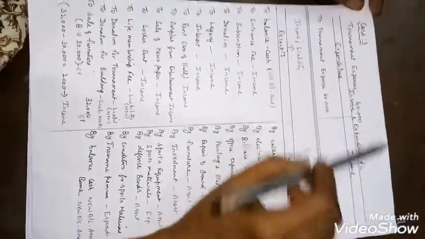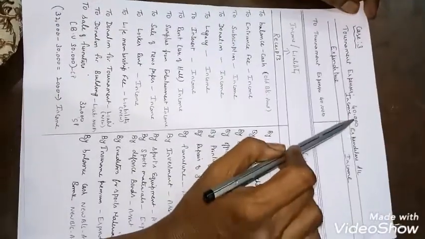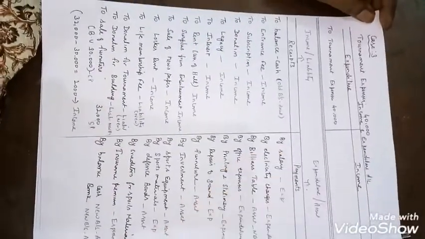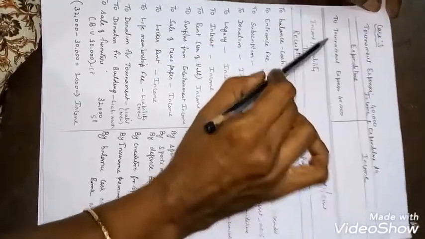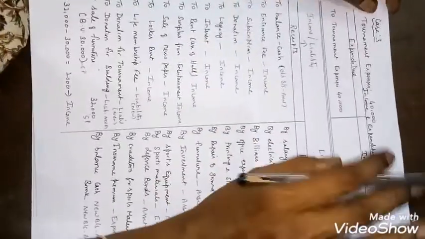In case 3, that is the third example, only tournament expenses is given in the payment side. How will you show it? In the income and expenditure account, on the expenditure side, To tournament expenses 40,000. That's all. So these are the 3 cases given as examples for you.